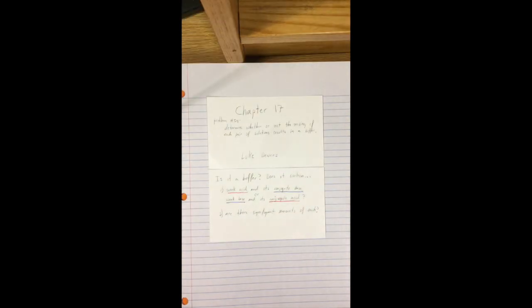So to summarize the problems we just went over, all 5 of them asked us to determine whether or not a pair of solutions would mix and create a buffer, and we figured this out by asking 2 questions: whether or not the mixture contains a weak acid and its conjugate base, or a weak base and its conjugate acid, and whether or not there were significant amounts of each.